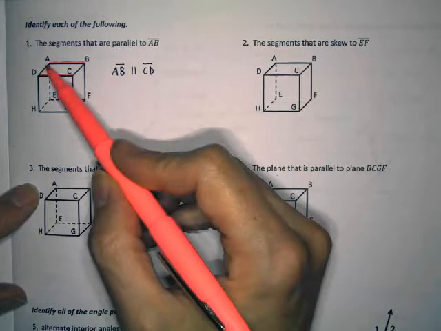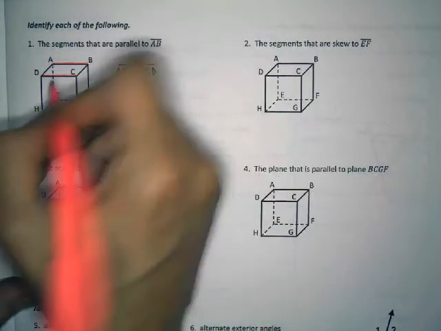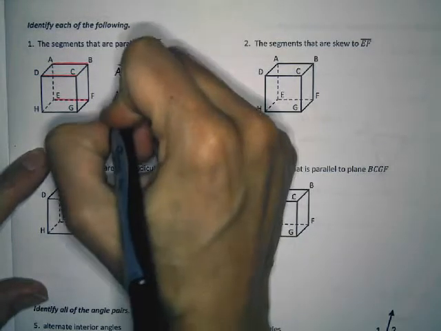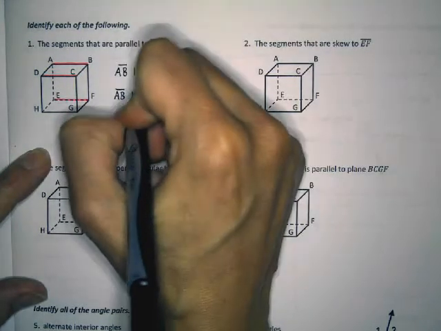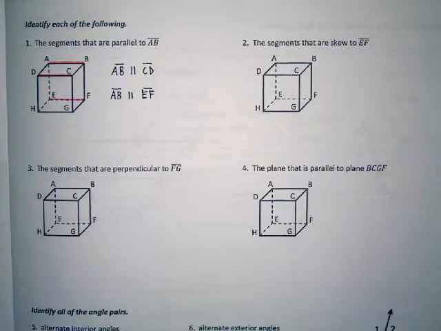However, I can also consider the back of this box, and I can see that AB would also be parallel to segment EF. So there are two parallel segments in my figure.